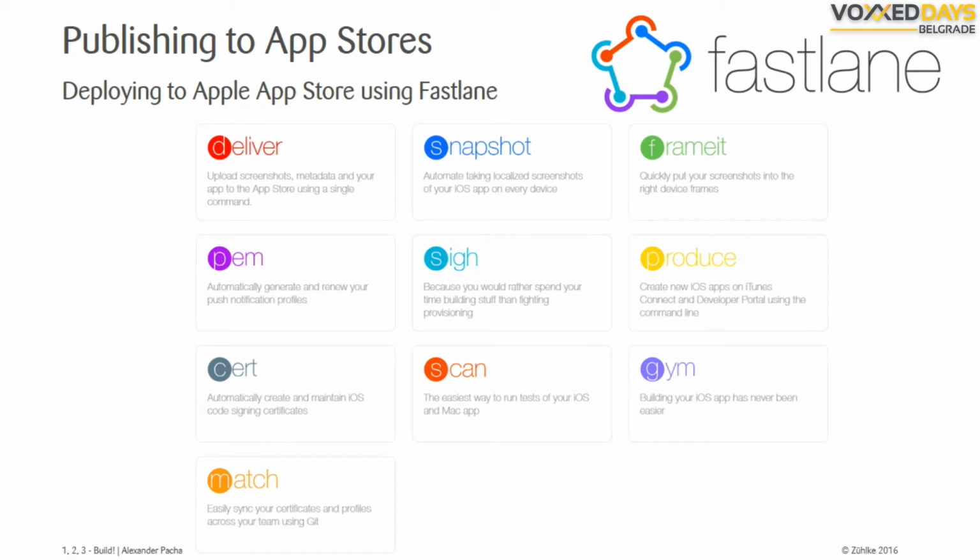Yeah, thank you. Really? Okay, so even better. So he's developed a set of command line tools called Fastlane, and they really work well together. They try to take off the load that you have to do basically when you ship your iOS application.